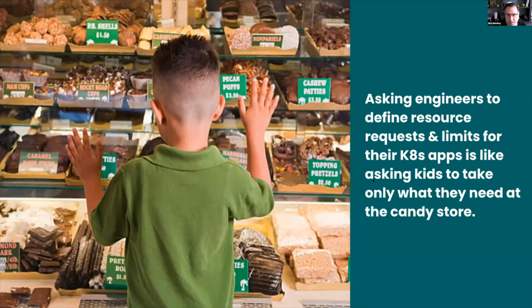A colleague of mine said something along these lines a little while back, and it's always stuck with me because I thought it was a really good comment: asking engineers to define resource requests and limits for their Kubernetes apps is a little like asking your kids to take only what they need at a candy store, right? If you're an engineer and you want your application to perform well, resources aren't going to be something that you are too worried about minimizing, or minimizing costs or anything like that, right? Your primary motivation is around making sure that your app works well, that it delivers business value. And that really gets to the crux of the challenge that we're talking about today.